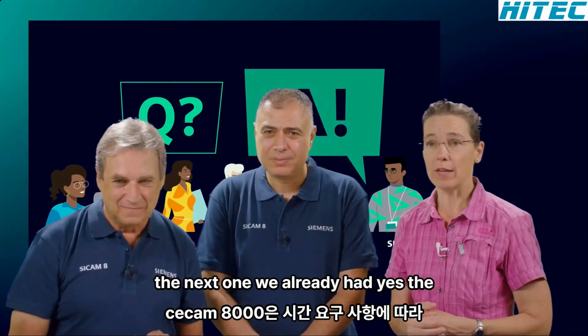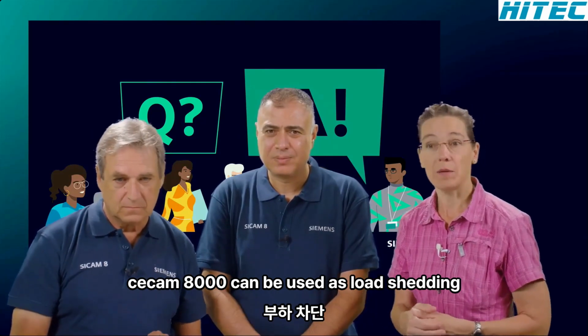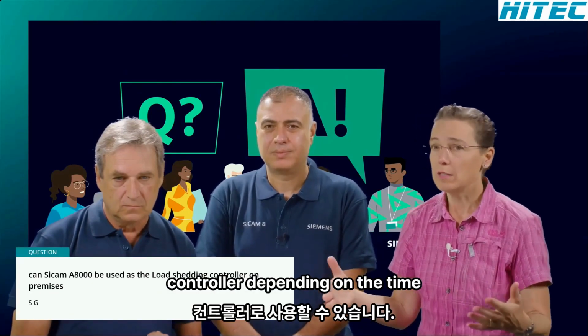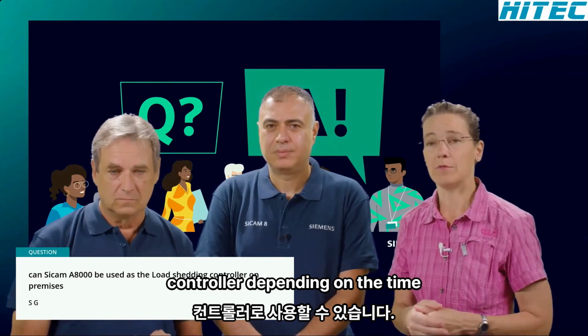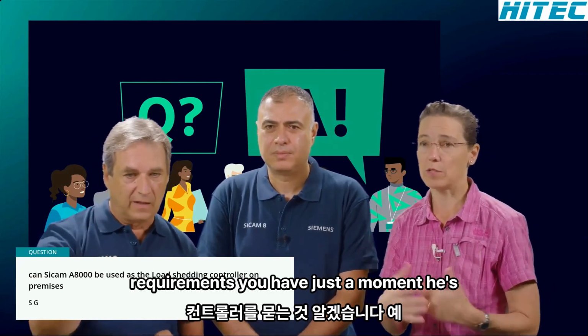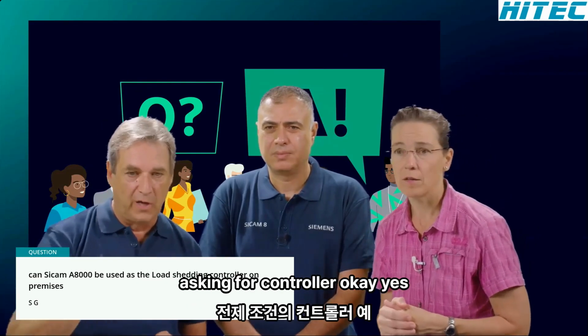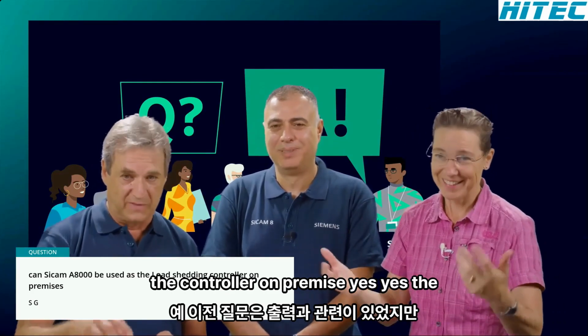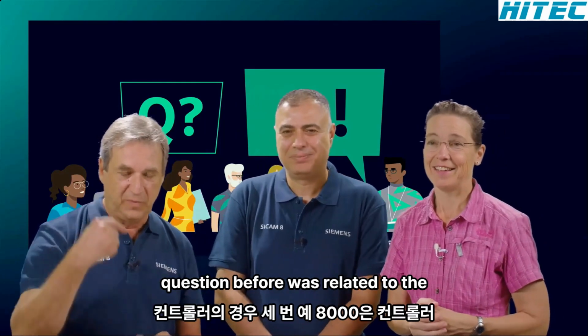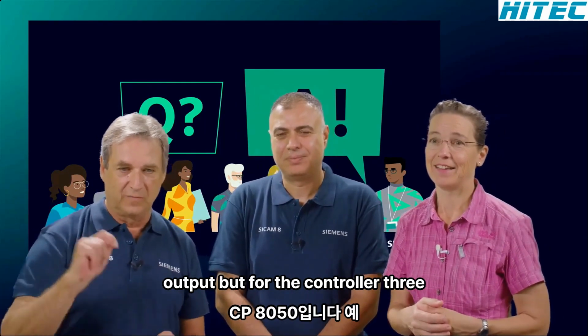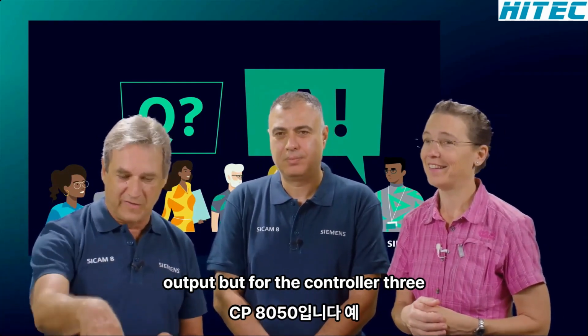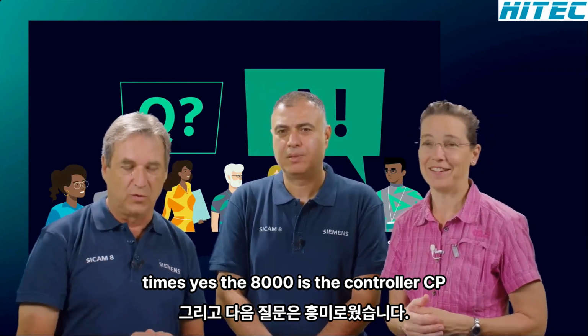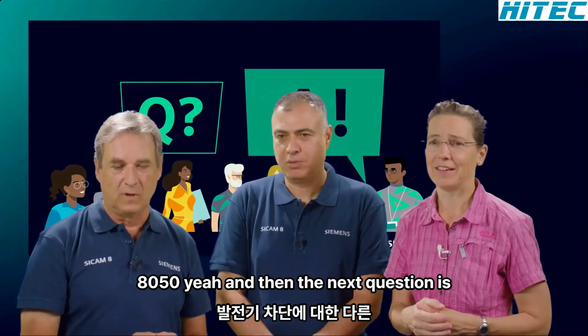The next one we already had. Yes, the SICAM 8000 can be used as load shedding controller, depending on the time requirements you have on the response times. He's asking for a controller, and yes, the SICAM 8000 is the controller on premise. The question before was related to the output, but for the controller, three times yes, the SICAM 8000, CP 8050, is the controller.